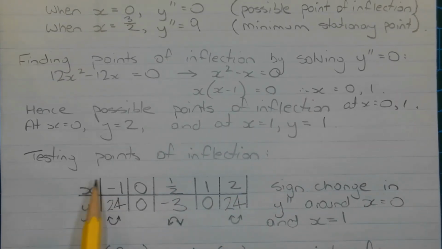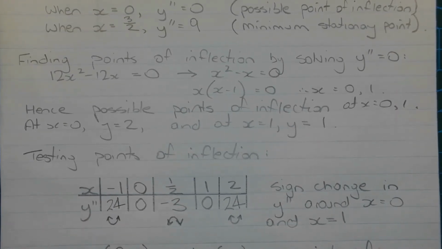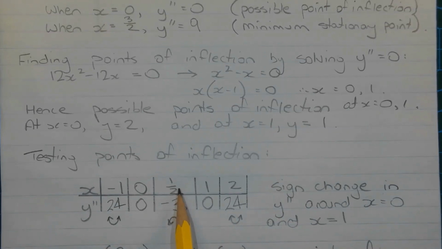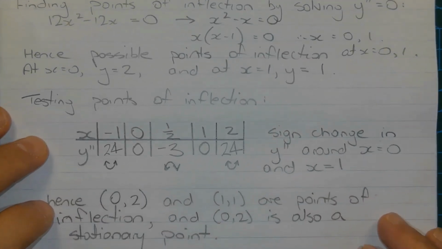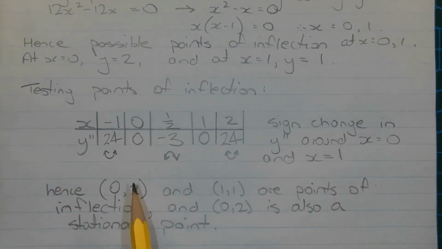At x equals -1, the value of y double dash is equal to 24, so the curve is concave up there. When x is equal to 1 over 2, y double dash is equal to -3, so it's concave down there. And when x is equal to 2, y double dash is equal to 24, so it's concave up there. So we have a sign change: positive, 0, negative, 0, positive. Hence, the points (0, 2) and (1, 1) are points of inflection, and the point (0, 2) is also a stationary point.